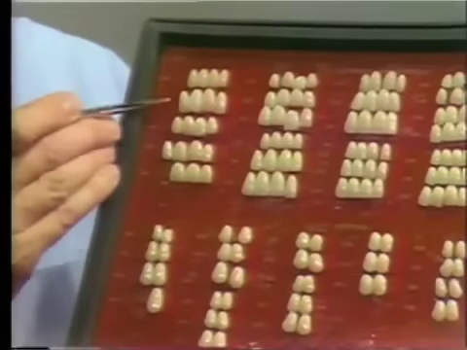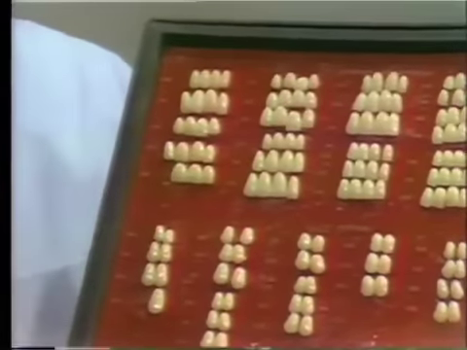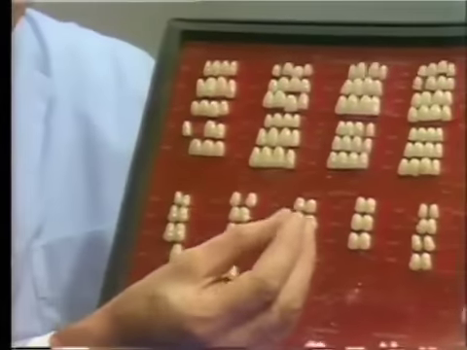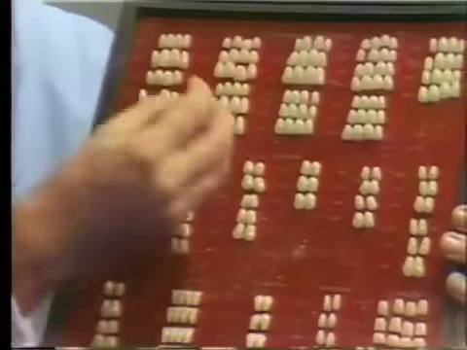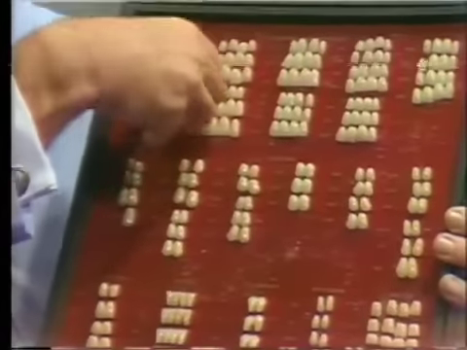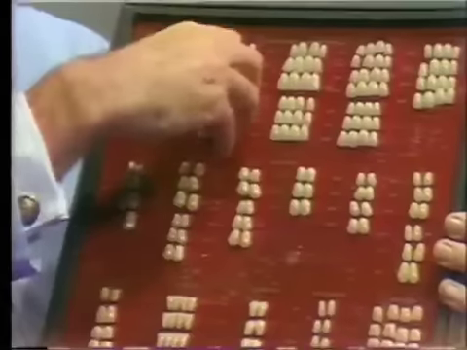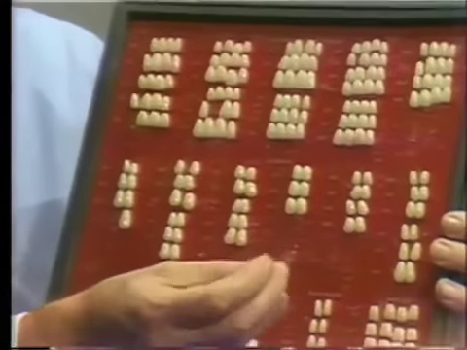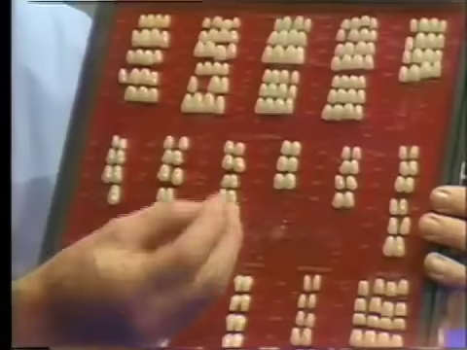Each one of them has an index number here. So you can pick one of these out of here and take it over to your study cast and try it in position in there and see if it's correct. If it's not, you can put it back again in here and maybe select the next size larger and try this in position and see how that is for that particular case.